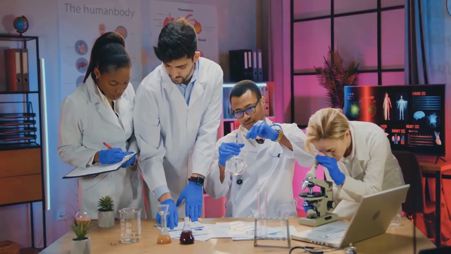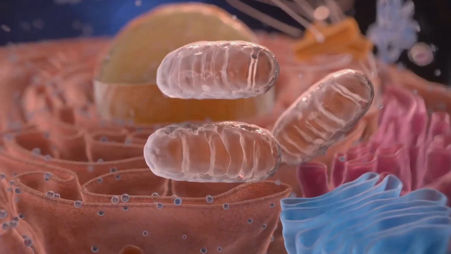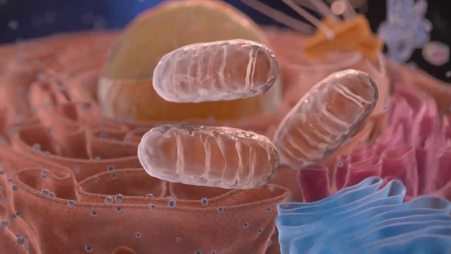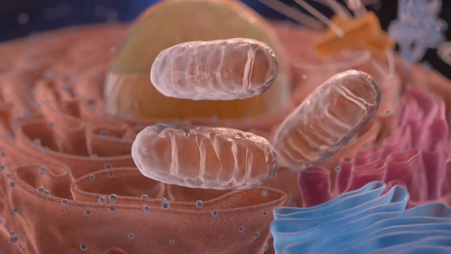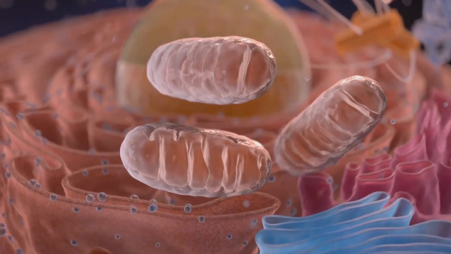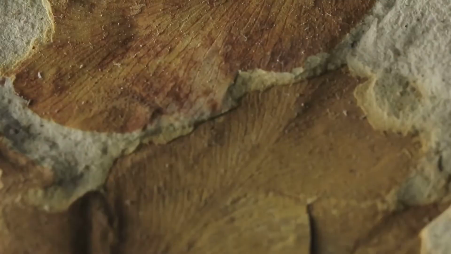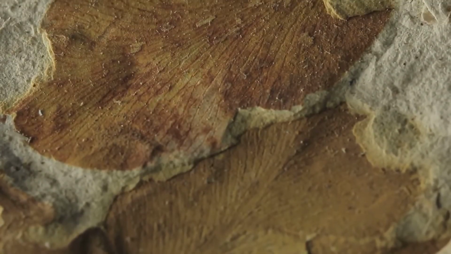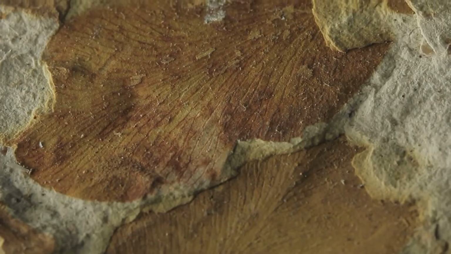The molecular evidence extends beyond DNA. Universal cellular processes such as the production of energy through ATP and the use of ribosomes for protein synthesis demonstrate the shared biochemical toolkit of life. These molecular similarities suggest that all life on Earth evolved from a single common ancestor.